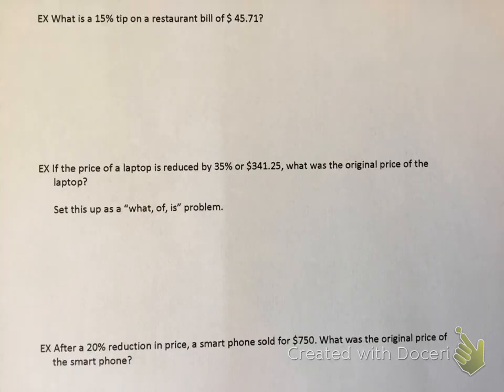So the next page says, what is 15% tip on a restaurant bill of $45.71? This is practical application. So now we can figure out how to do this. So what is X?